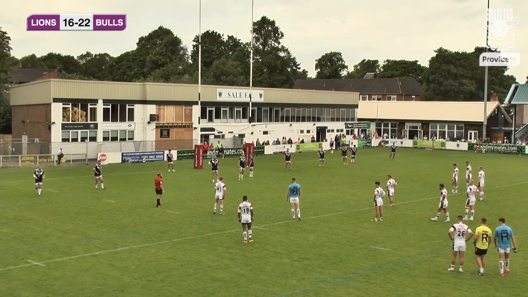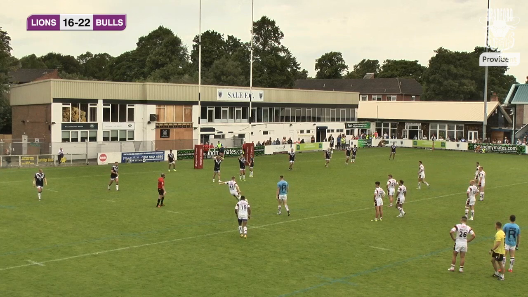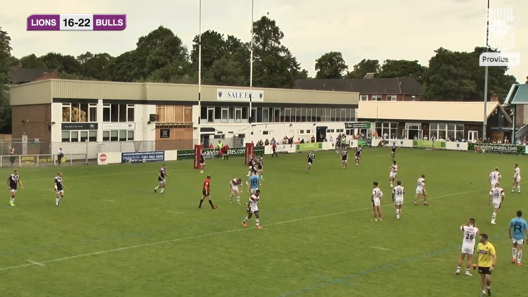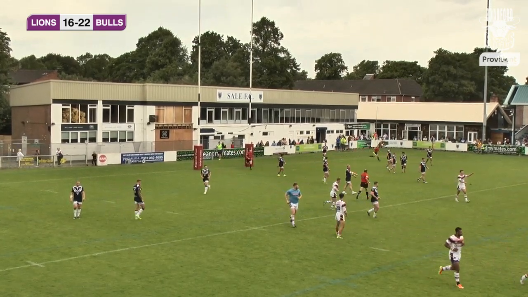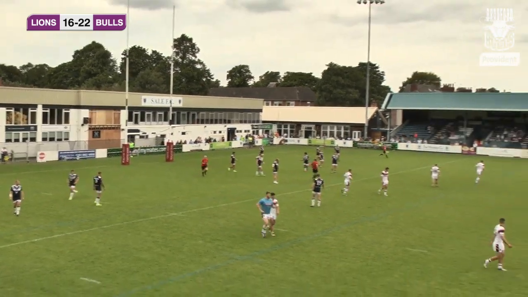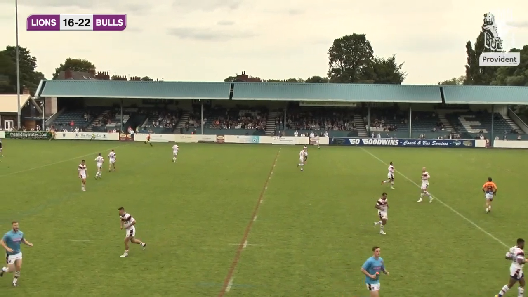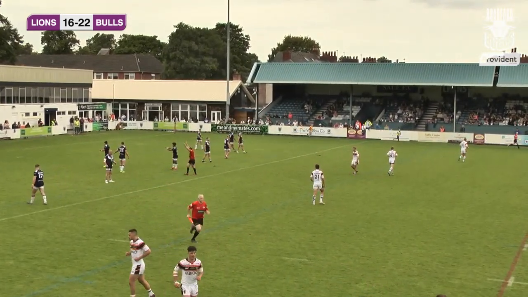Well, it's Swinton 16, the visitors 22. You haven't missed anything while we were off air. We apologise for that. And Corey Aston has missed a fairly easy penalty. Corey Aston has left his kicking boots at home today, and that's a let off for Swinton Lions.